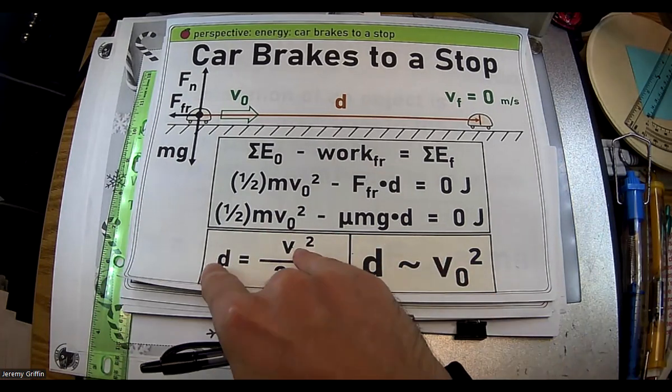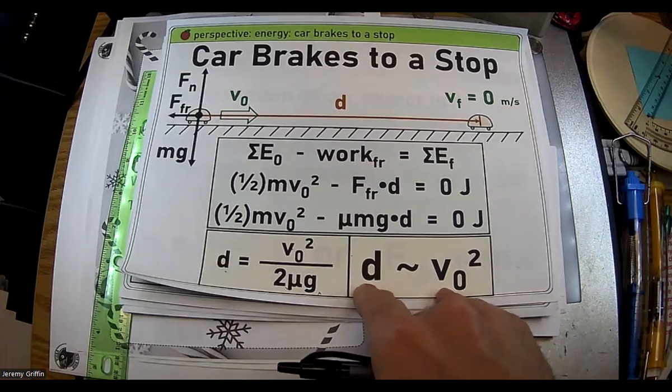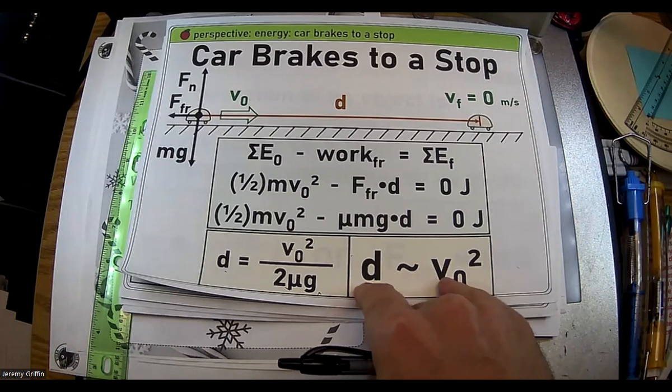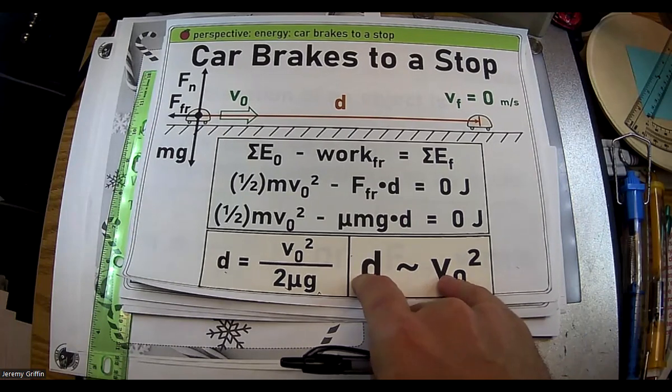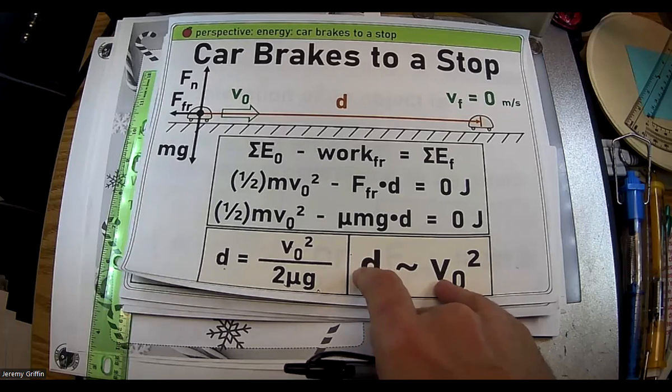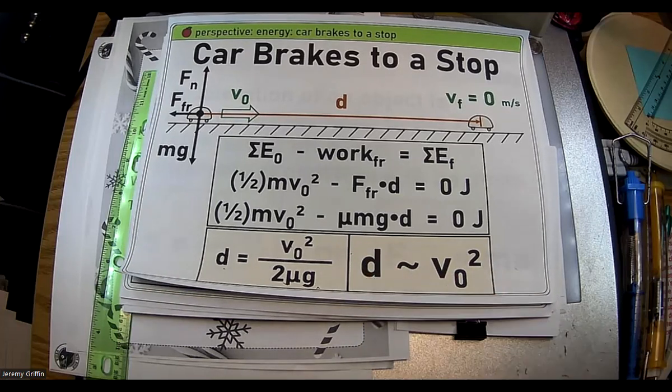Now, interestingly, this relationship right here, I pulled out. So if you double the initial speed of the car, it's going to be 4 times the braking distance. Triple the initial speed of the car, that's 9 times the braking distance. It's a good one to know, right?